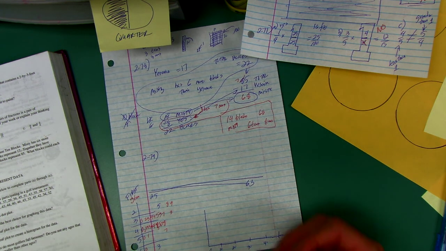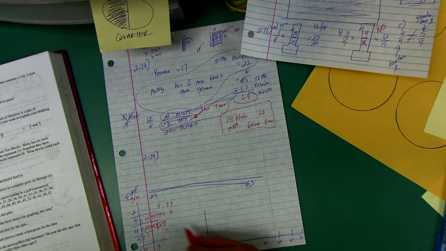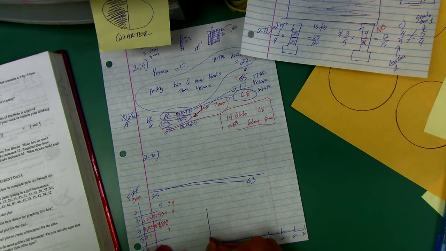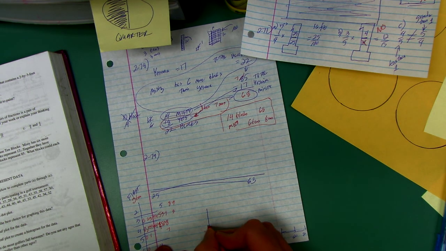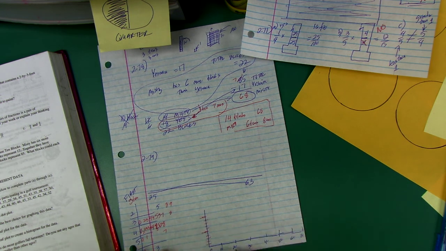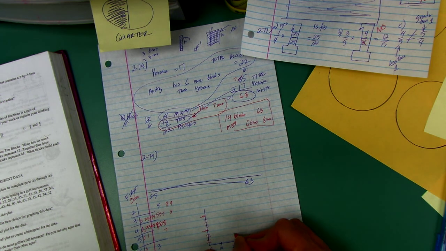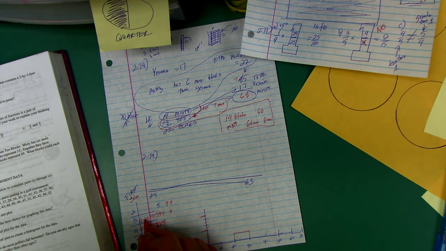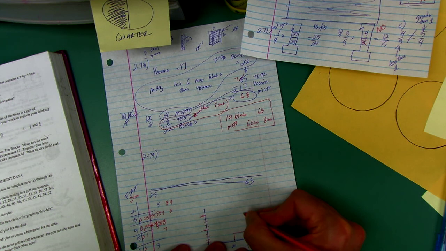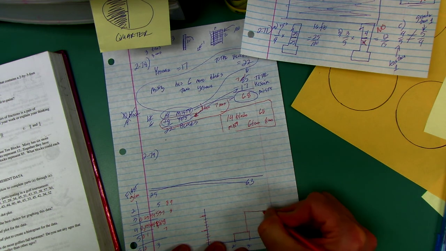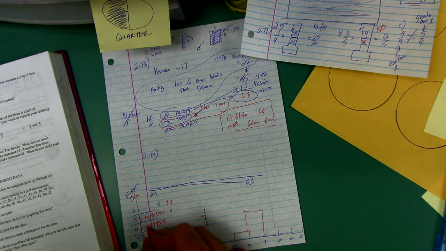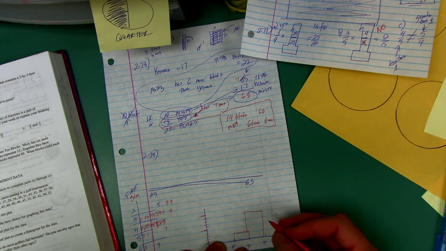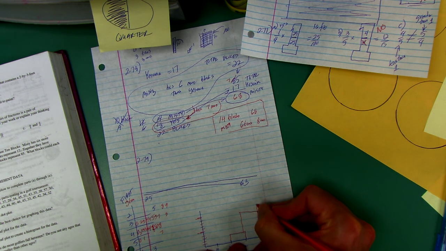Okay, now the histogram, that's when I'm doing groups of numbers. I'm going to do the 20s and say there's 1, 2, 3. Okay, so I'm going to go up 3, put a bar. Remember, there's no spaces between histogram bars. 1, 2, 3, 4, 5, 6, 7, 8, 9 for the 30s. Okay, 1, 2, 3, 4, 5, 6, 7, 8, 9, 10, 11, 12 for the 40s. Past the 10.